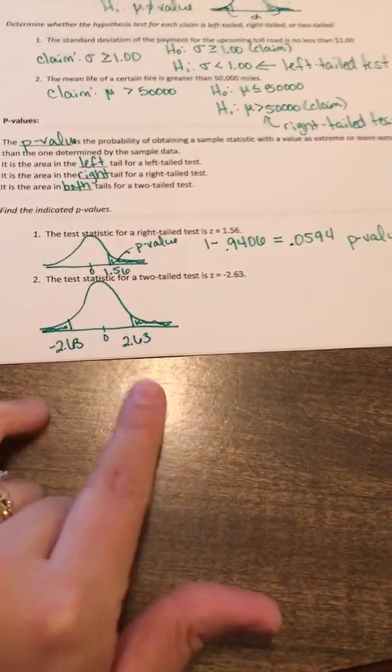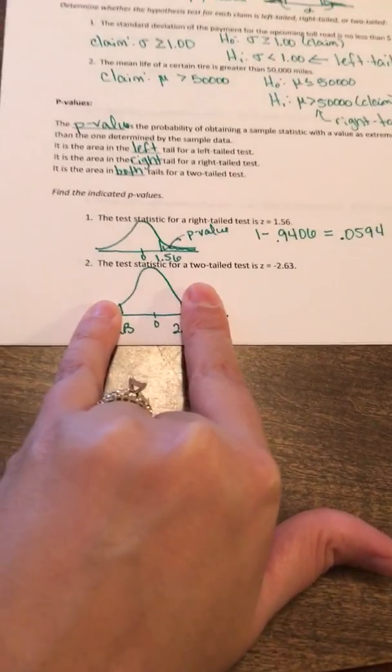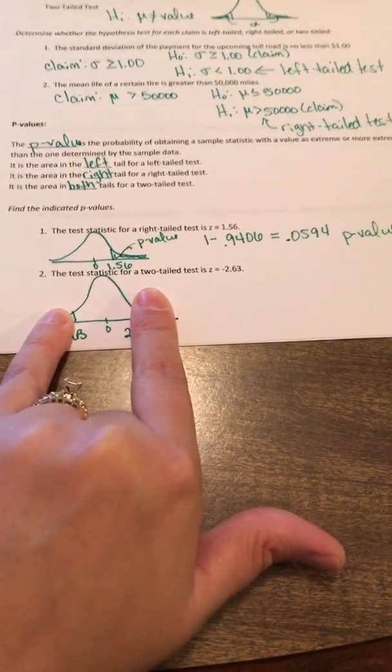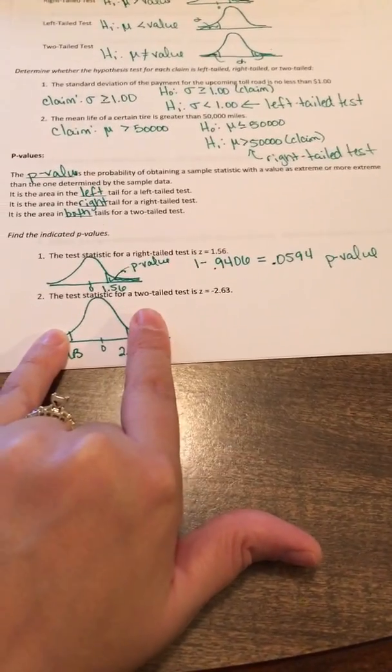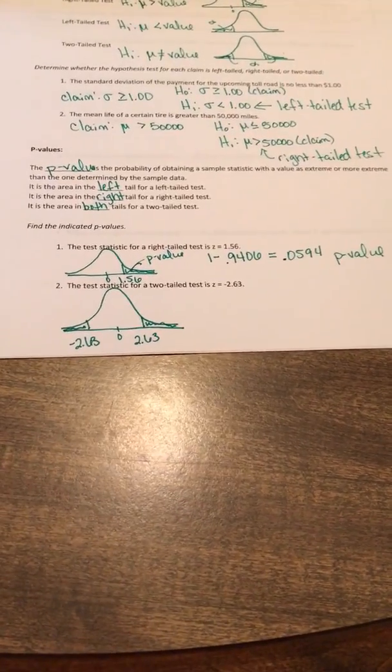We've not been finding the area on the outside. So we've been only finding this. So now this is where we're changing it just a little bit. P-value is the area in the tails, not in the middle. So when we were doing confidence intervals and that sort of thing, we've been doing what's in the middle. Now we're going to do what's on the outside.